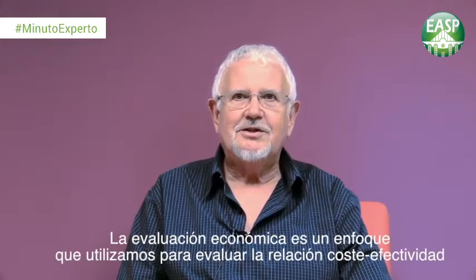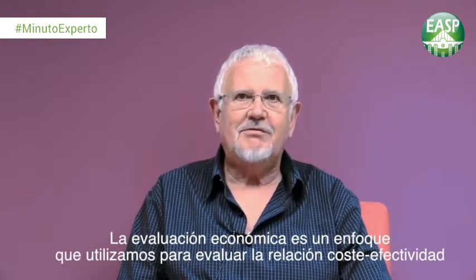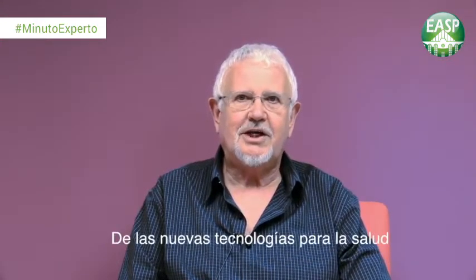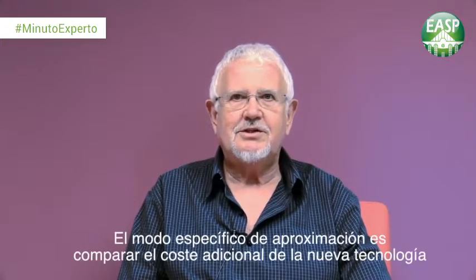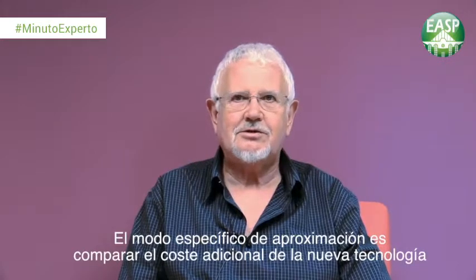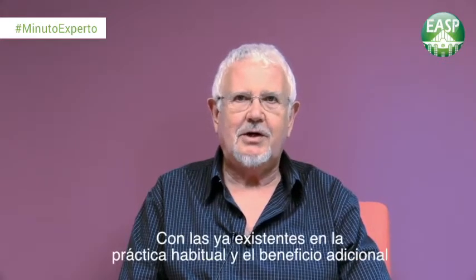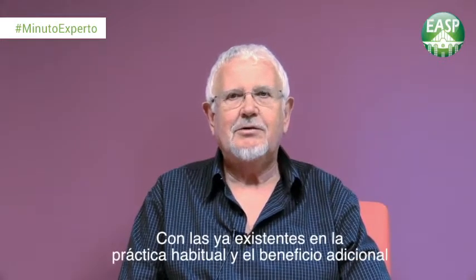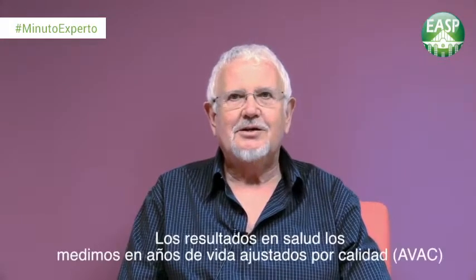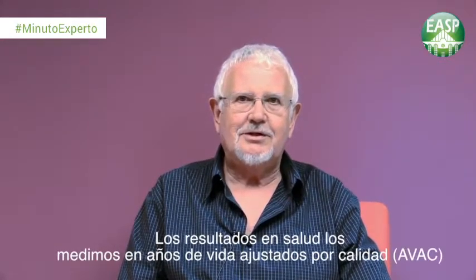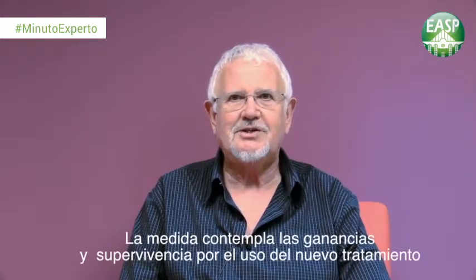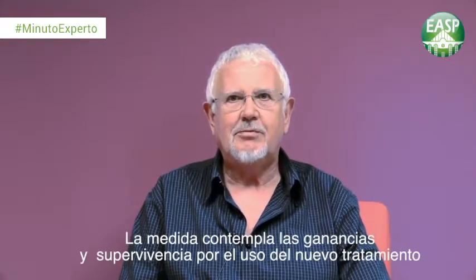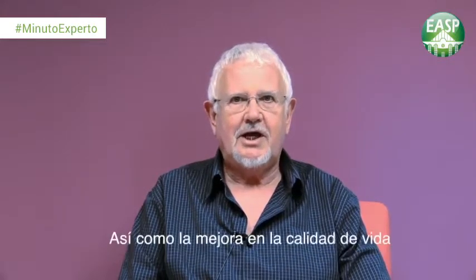Economic evaluation is an approach we use to assess the value for money from new health technologies. The particular way we approach these studies is to compare the additional costs of the new technology compared to current standard of care with the additional benefits. The measure of benefits we use is called the quality adjusted life year, which is a measure that incorporates the gains in survival from the use of the new treatment with the gains in quality of life.